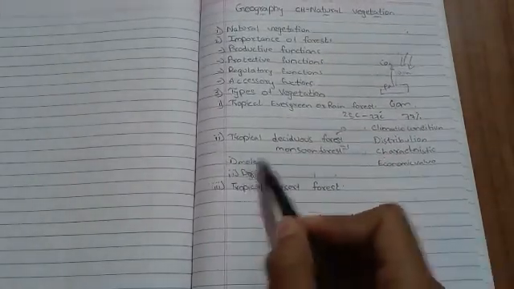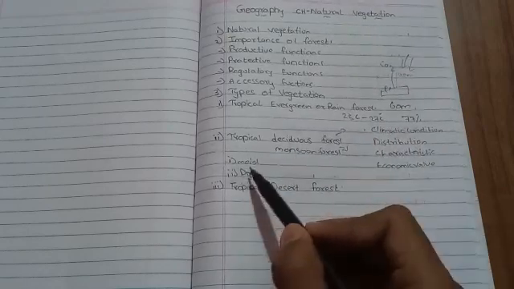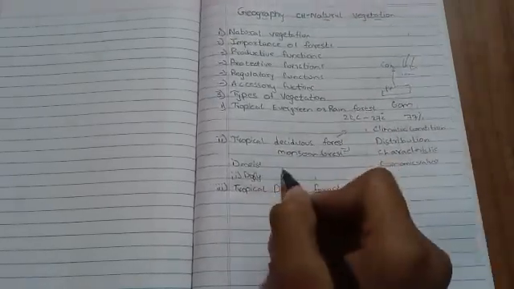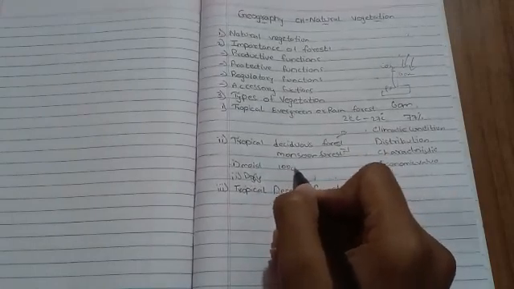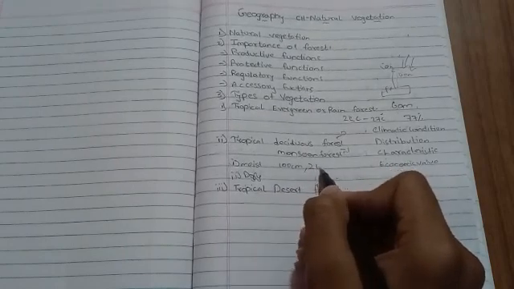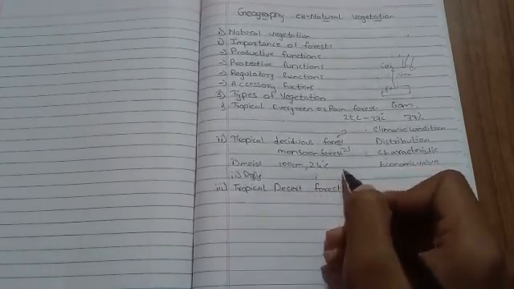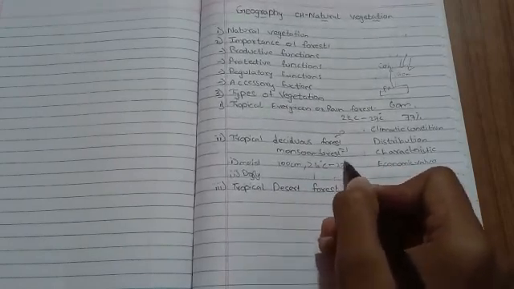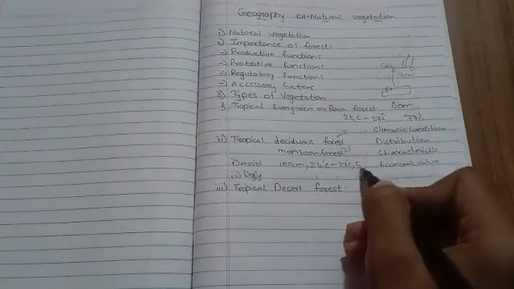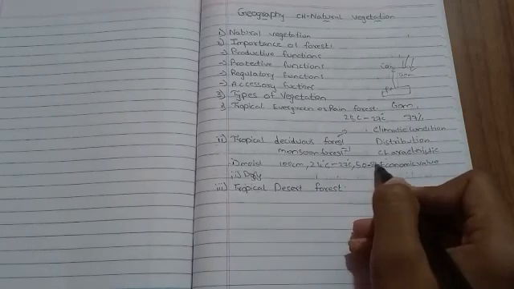First, what is the climatic condition of moist deciduous forest? Here the annual rainfall is 100 centimeters, and the mean temperature is 24 degrees Celsius to 27 degrees Celsius. The percentage of humidity is 50 to 80.